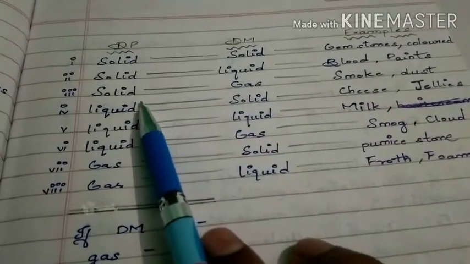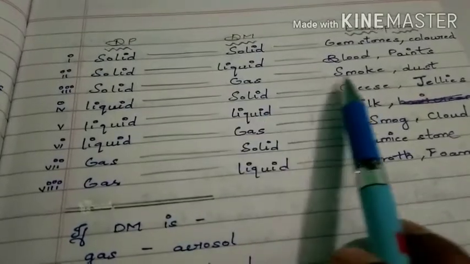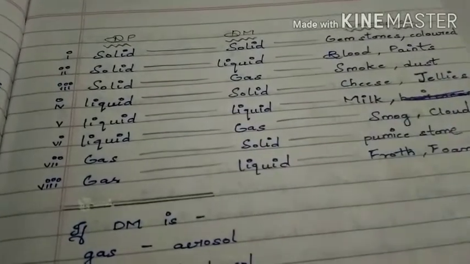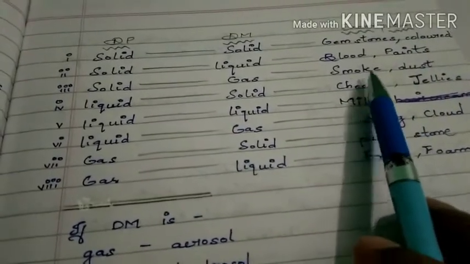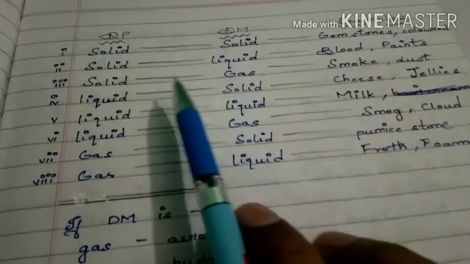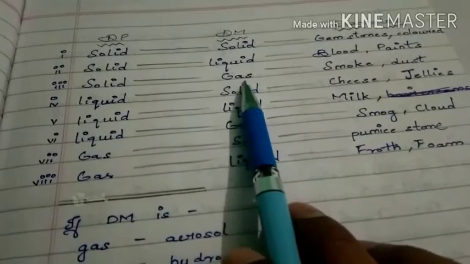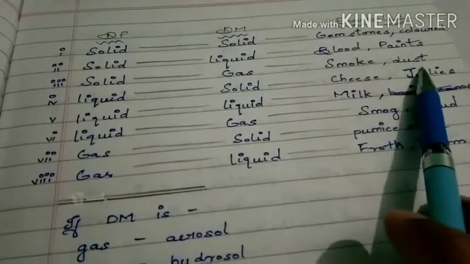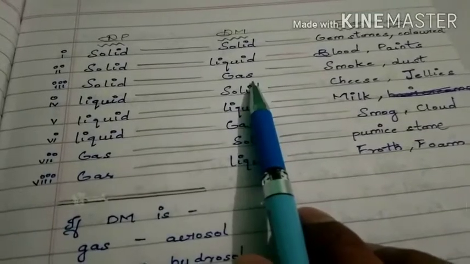Next, solid dP, gas dm. That means solid in gas type. For example, smoke, dust. Smoke contains carbon particles which are present in air. Those are in lesser amount, that is why they are considered dP. More amount is air, which is considered dm. Similarly dust also comes under solid in gas type.